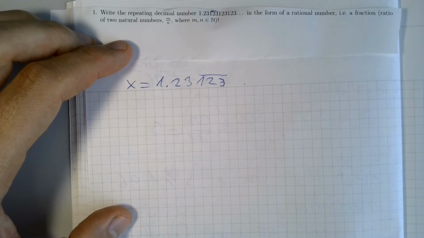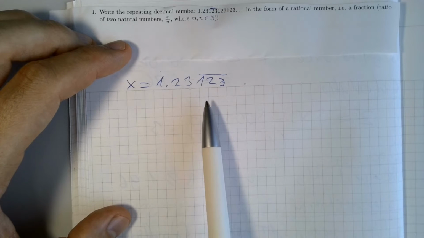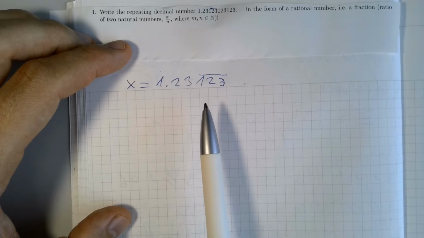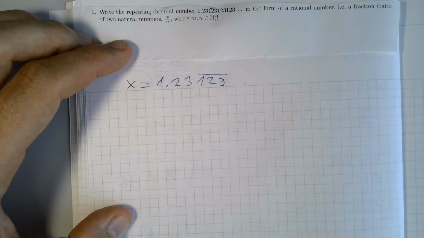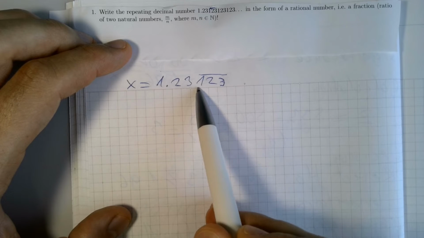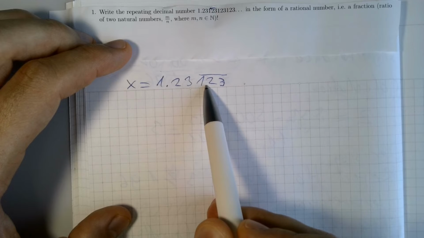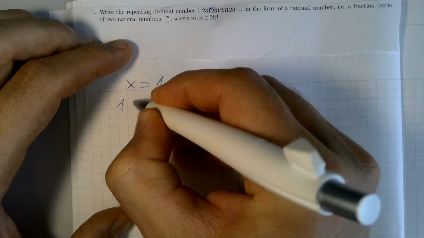And I want to shift this such that it will match up and I can get rid of the numbers after the decimal point. So you have to find a good shift. How about if I shift it by 3? So that's multiplying by 1000.